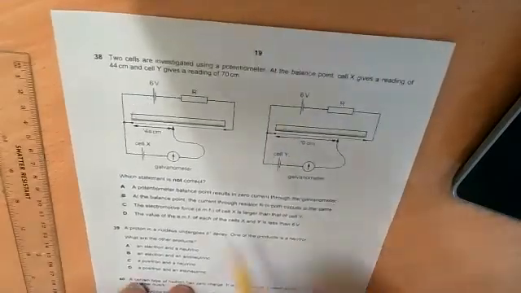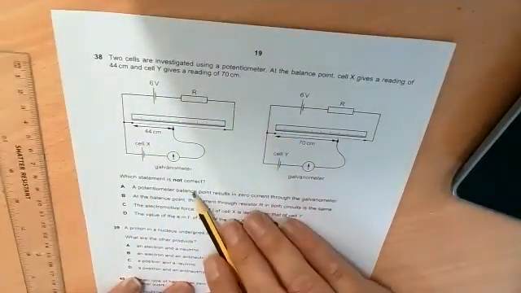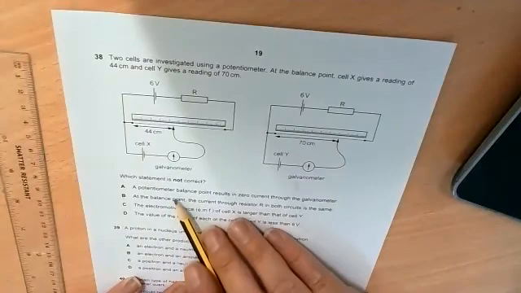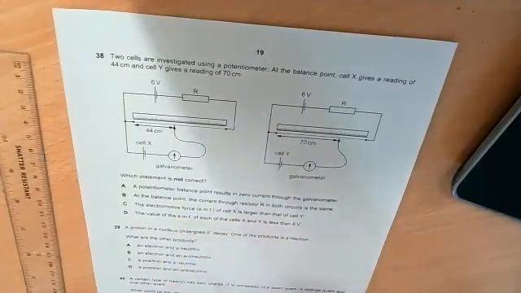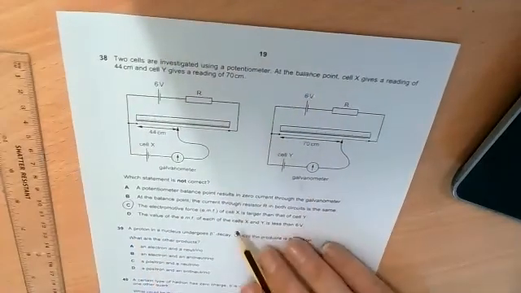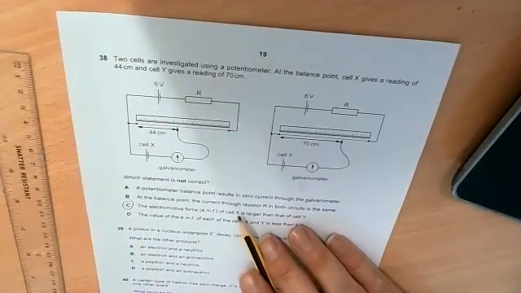Last bit. So we've got 2 cells investigating a potentiometer. Which statement is not correct? Okay, so number 38. The answer here was C, because all the rest were correct.